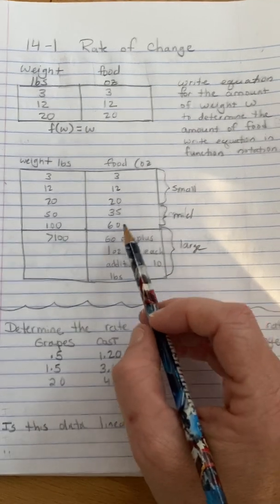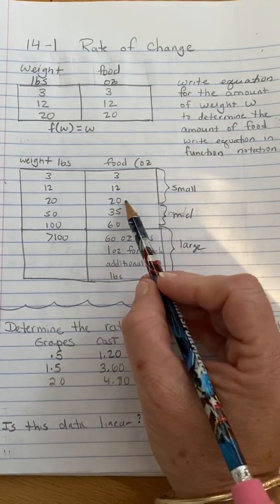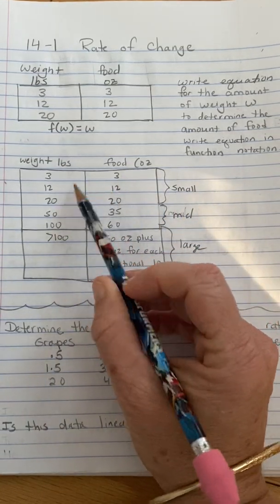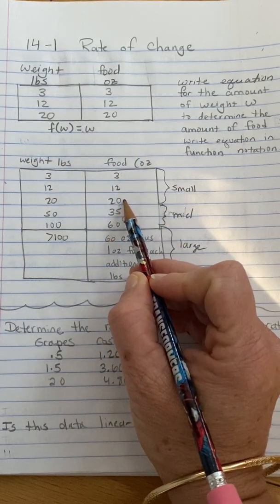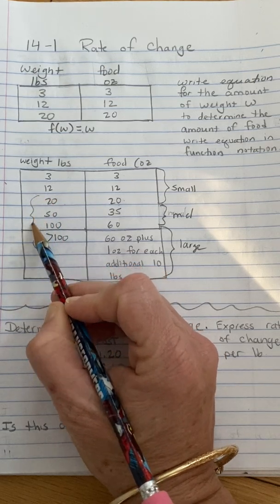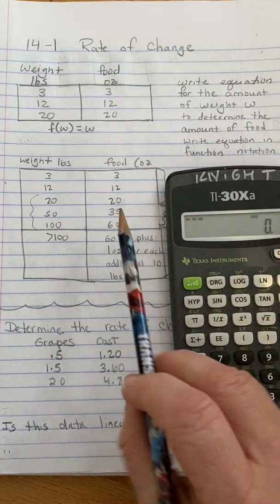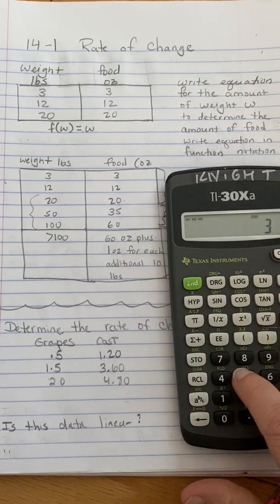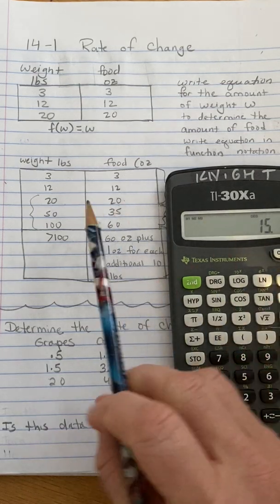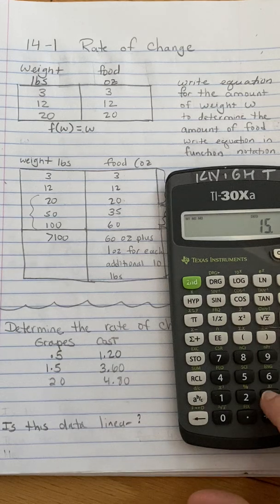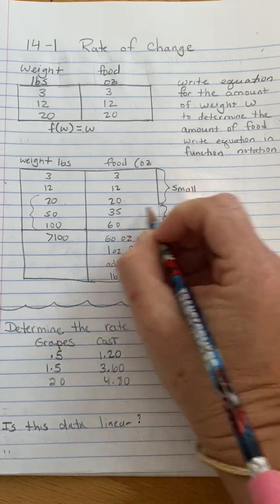Okay, so here's how I did this, because this is a little bit tricky. I know that I want the rate of change, right? And we did that for this part down here. So we've already done small dogs. So let's look at mid dogs. I'm just looking at this section here, okay? The rate of change for mid dogs: I'm going to do the change in y. So 35 minus 20, 15, divided by 30. Okay, I get a half. So my rate of change here is 0.5.